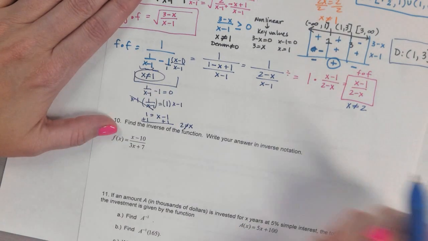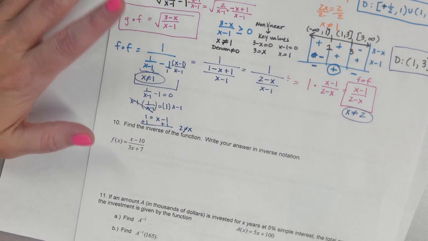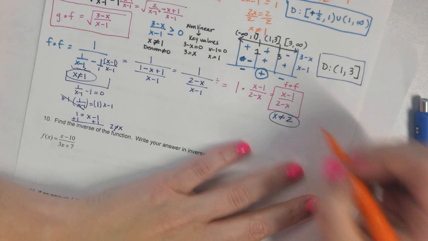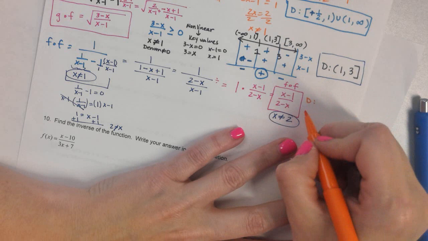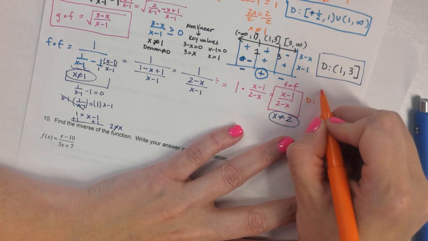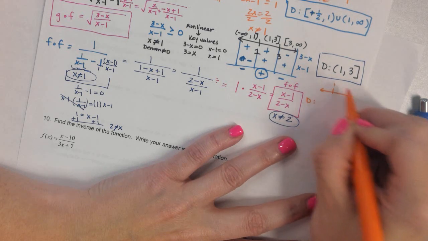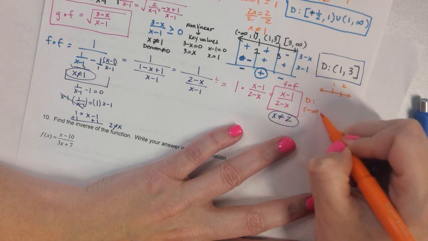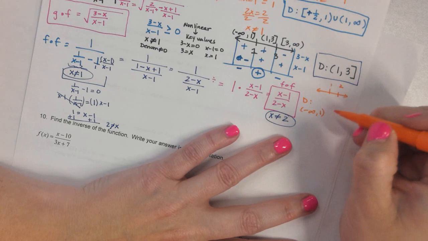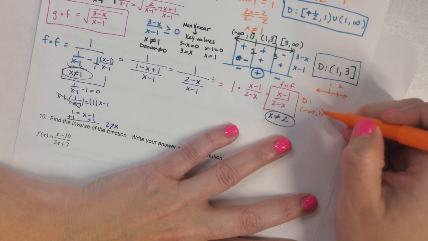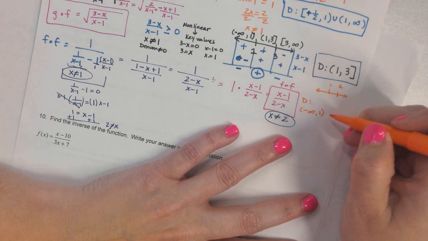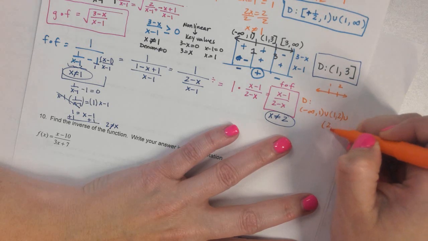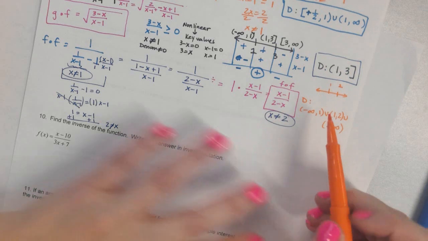So you can't have x be 1, you can't have x be 2, and then we're just going to write that in interval notation. So your domain is going to be, again, feel free to think of this as your number line. Here's your 1, here's your 2. So it goes from negative infinity to 1, open parenthesis, because you'll have an open circle, in union with 1 to 2, in union with 2 to infinity. That's going to be your domain.